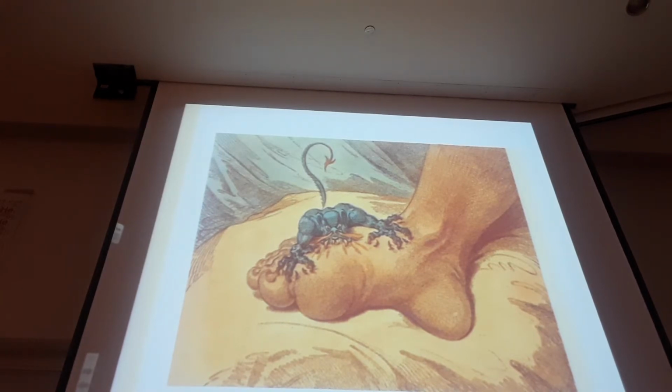Then you get rather painful inflammations, and this has been known for quite some time because this picture actually stems from 1799. It is called the gout, so this is pretty painful. I myself occasionally have problems with this joint, but I don't suffer from gout.